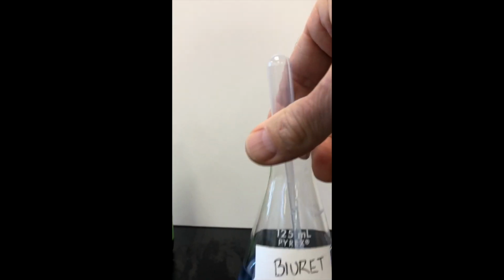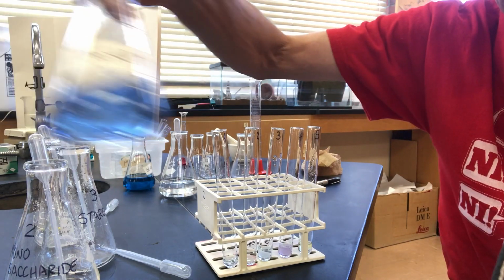The Biuret test determines the presence of proteins. The pale blue solution in the presence of proteins and high pH results in a deep violet purple color. This also happens instantly at room temperature.